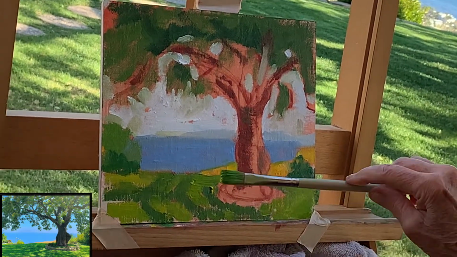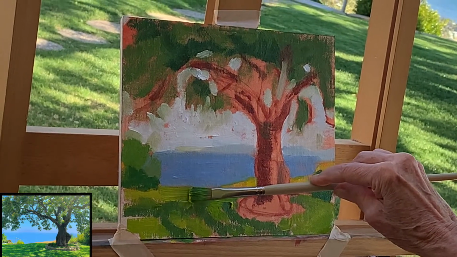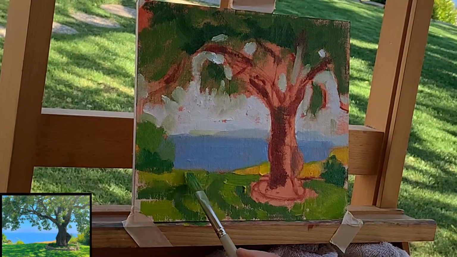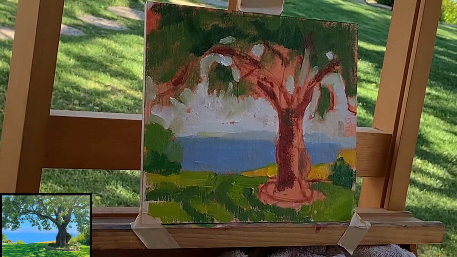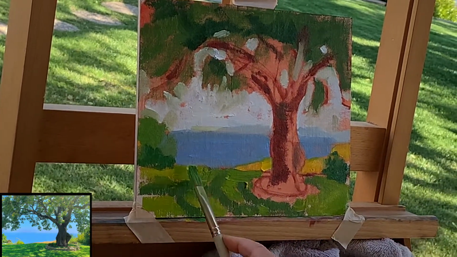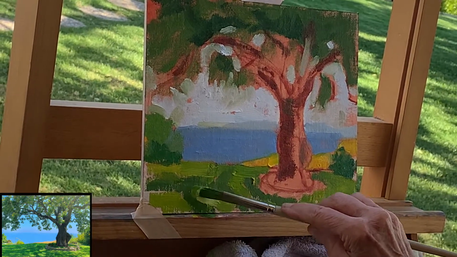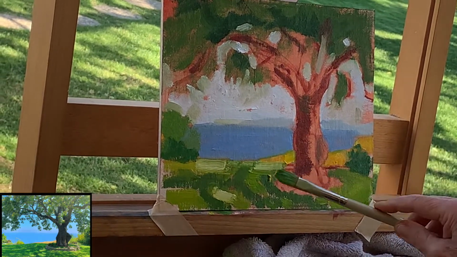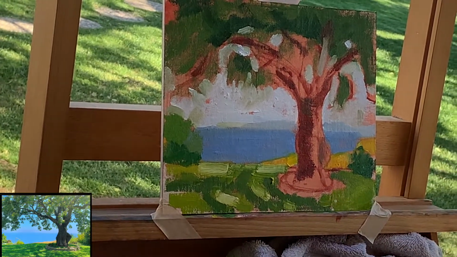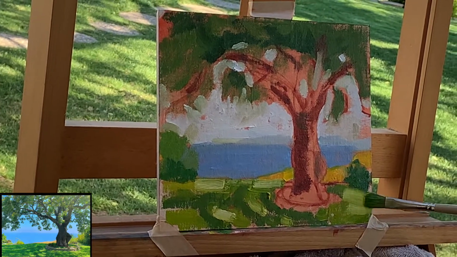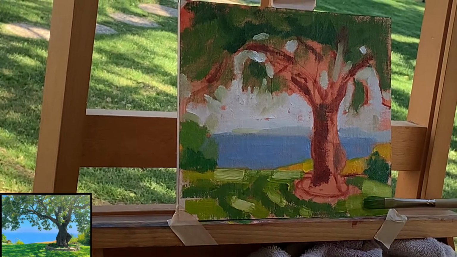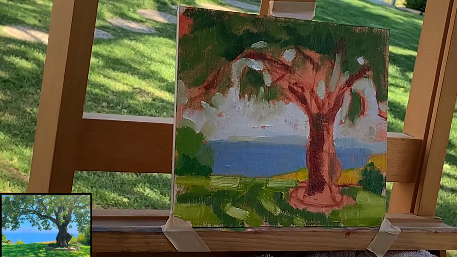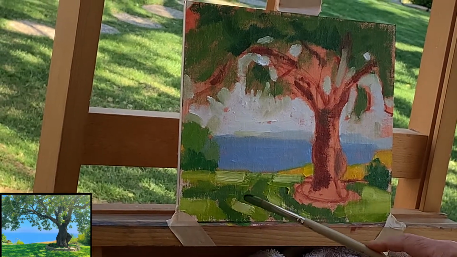I want to put a little bit more pure. Integrate them a little bit again.